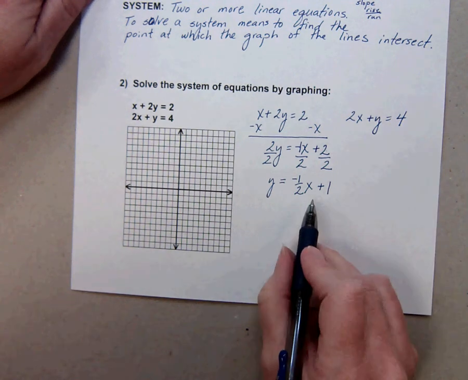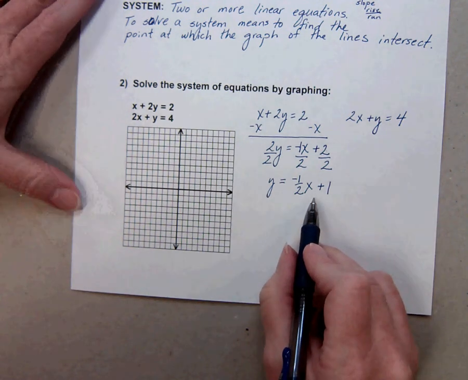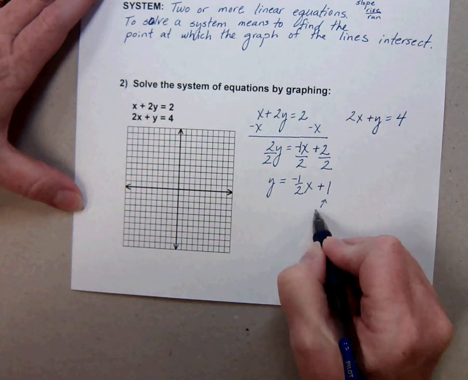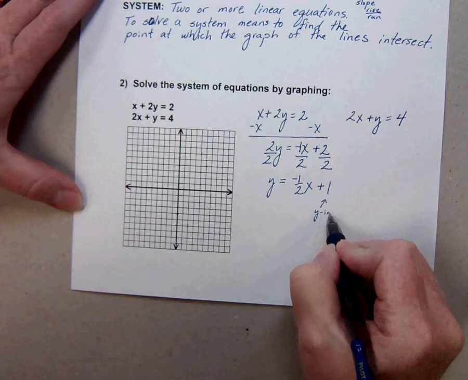Let's go ahead and graph this equation. And remember to graph the y-intercept. I'm going to make a little arrow to this 1 and help you remember. This is the y-intercept.